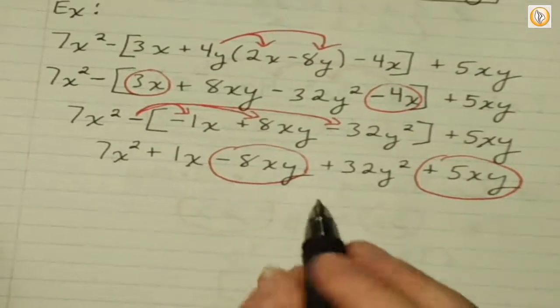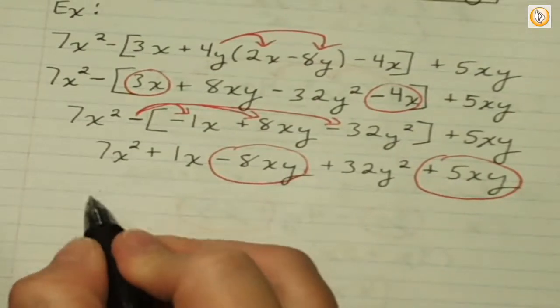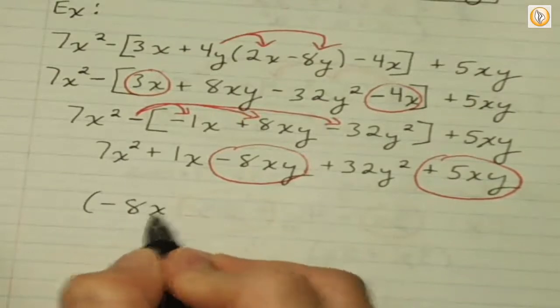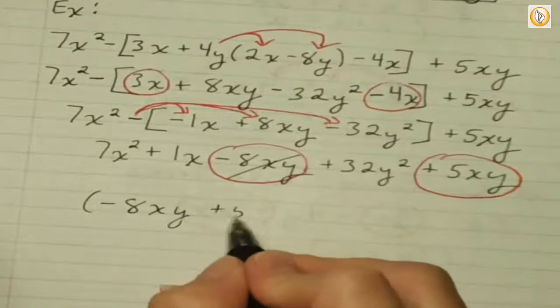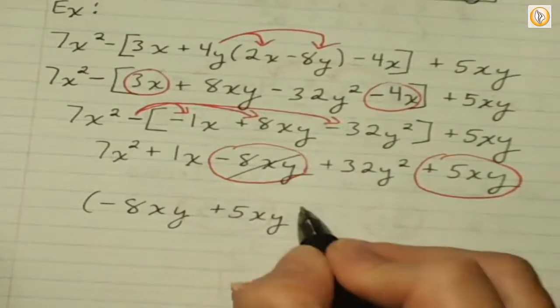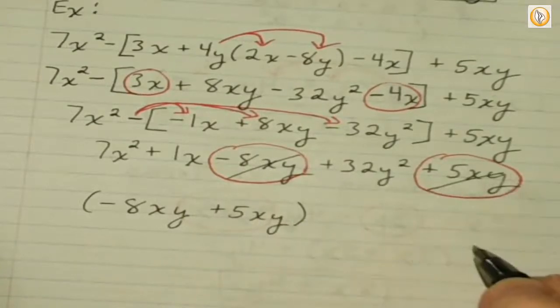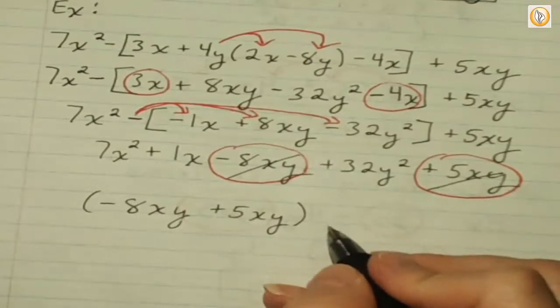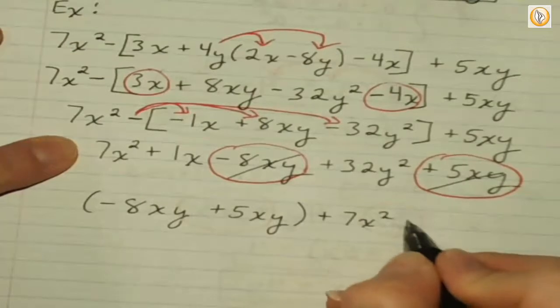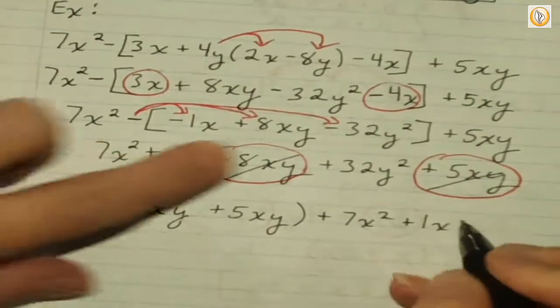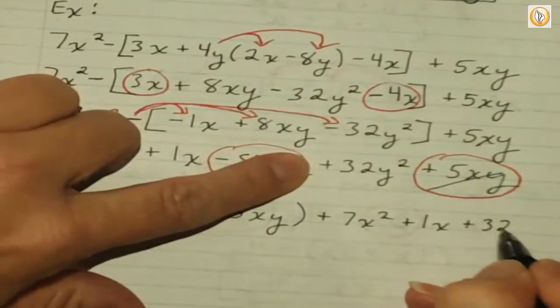There you go. So I'm going to go ahead and write negative 8xy, cross it out, plus 5xy, cross it out, and then I'm just going to rewrite my problem. Plus 7x squared, plus 1x, plus 32y squared.